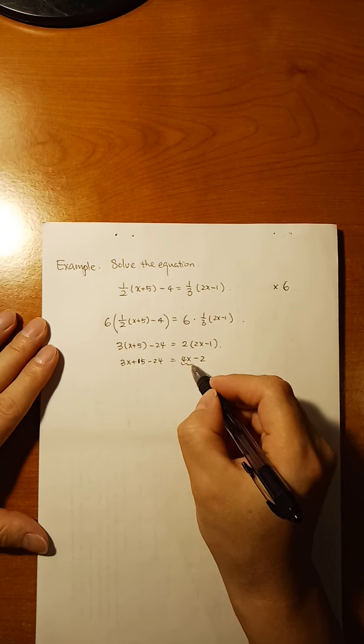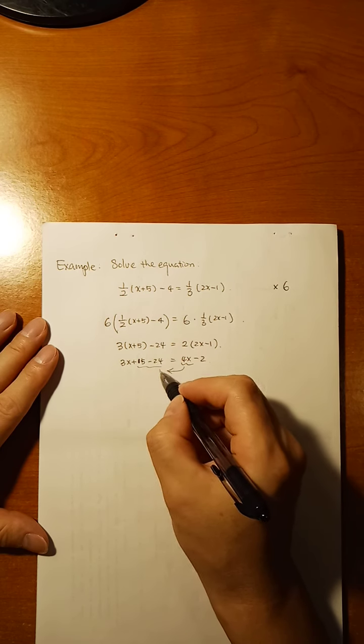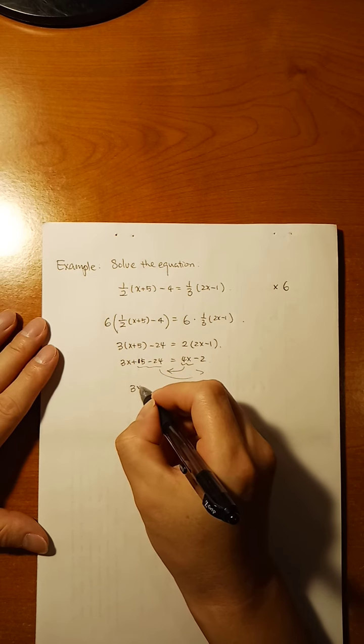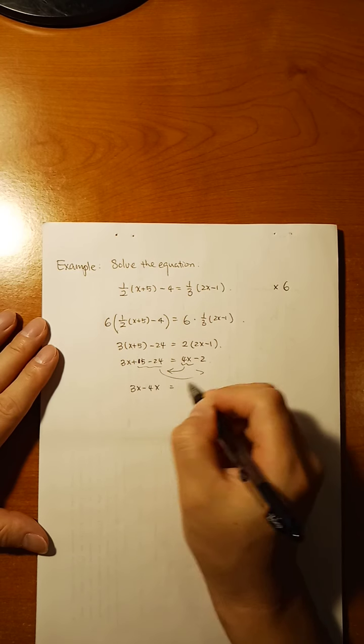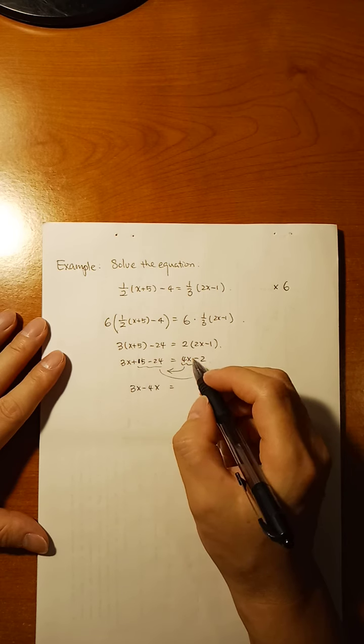And then you're going to move this negative 4x to the left, and all the numbers to the right. When we move to the right, negative becomes positive, positive becomes negative.